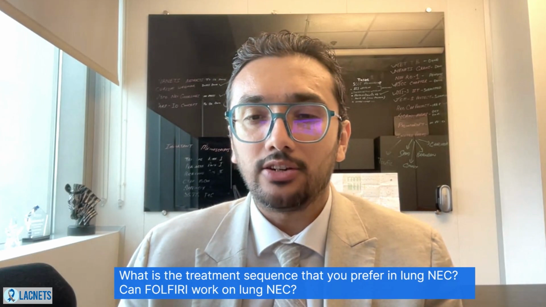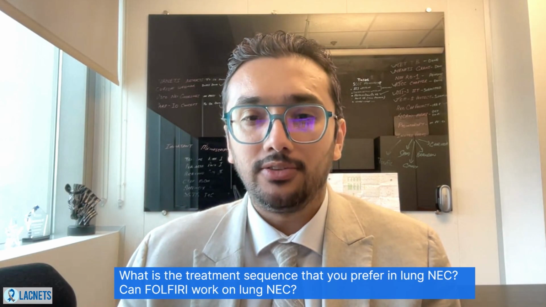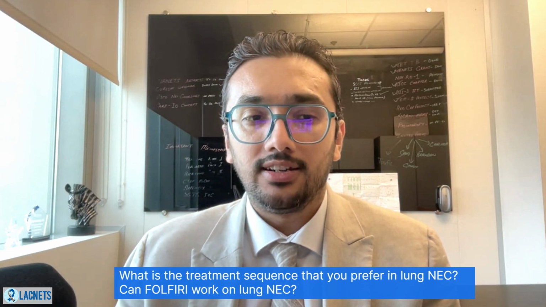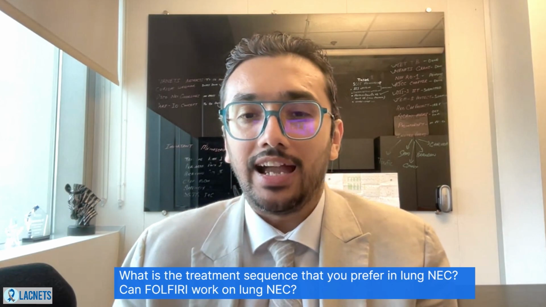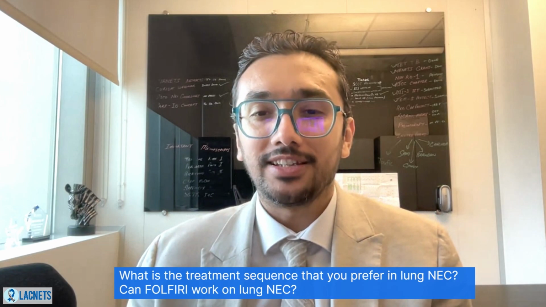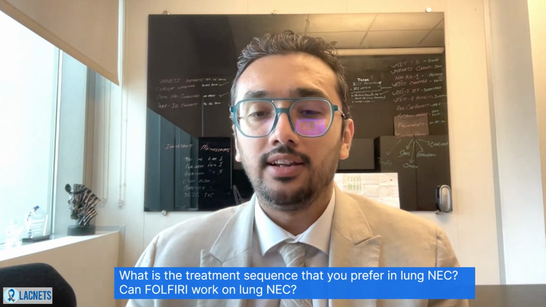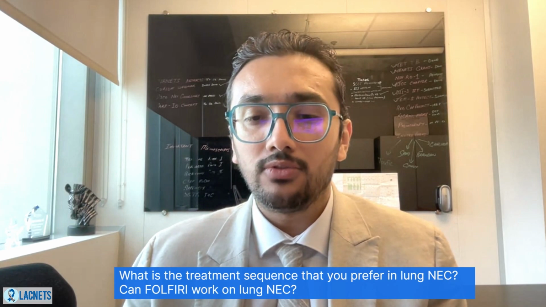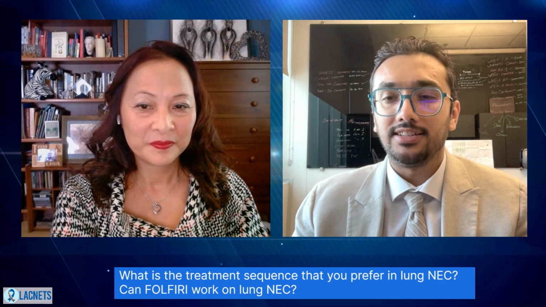A lot of these cytotoxic chemotherapies are not very tumor specific. There is a lot of cross activity. Even in FOLFIRI, as I said, one of the active agents is irinotecan, which is also used in small cell lung cancer or lung NEC. So that's one of the drugs there anyways. So FOLFIRI can work in lung NECs, but we do have other options, and we often fall back on small cell lung cancer treatments for lung NECs.